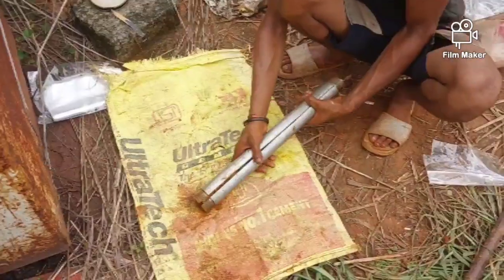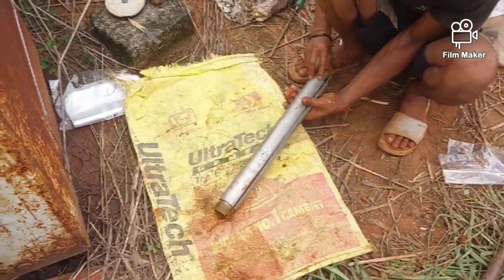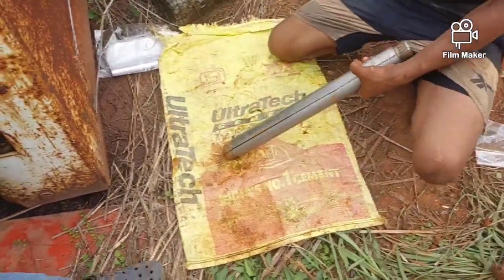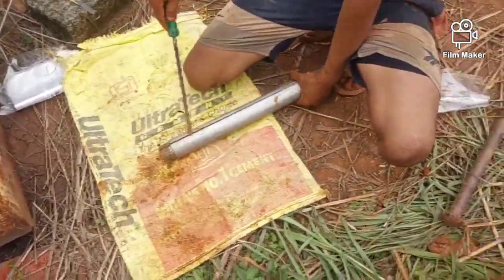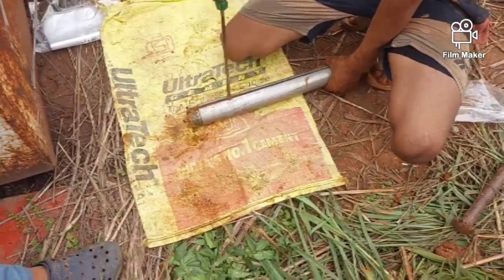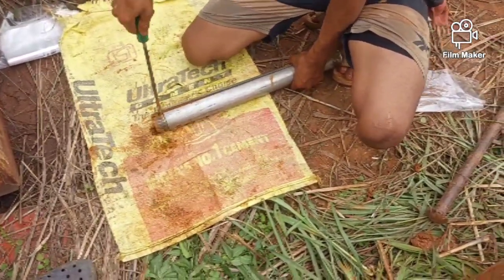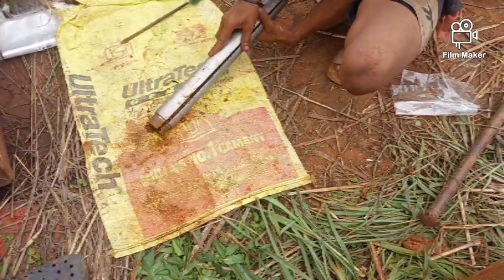This is the disturbed soil sample, because the split spoon was driven and disturbed into the ground.